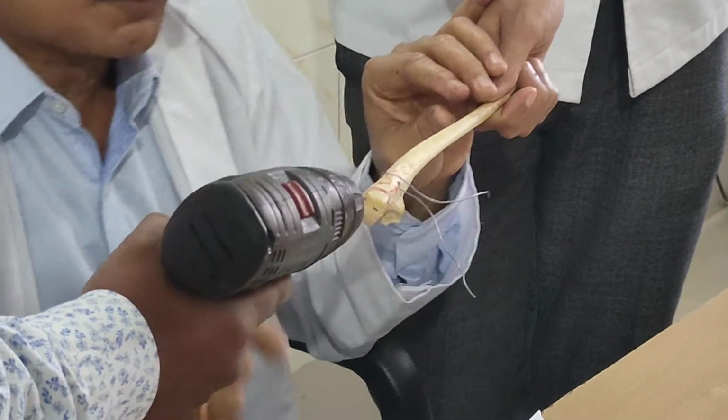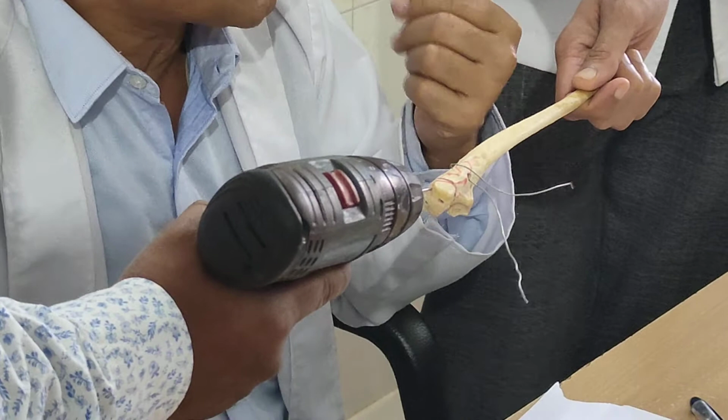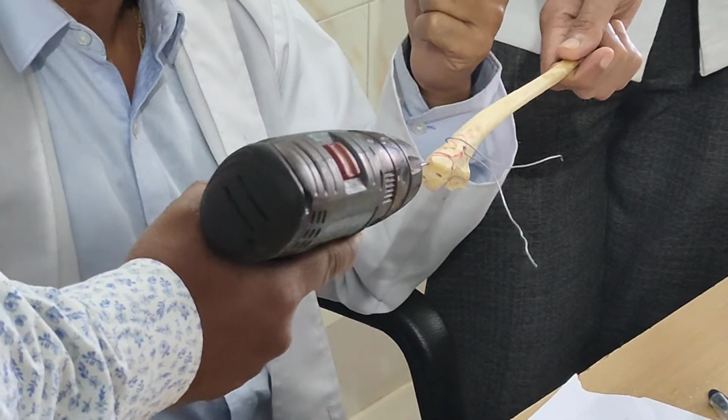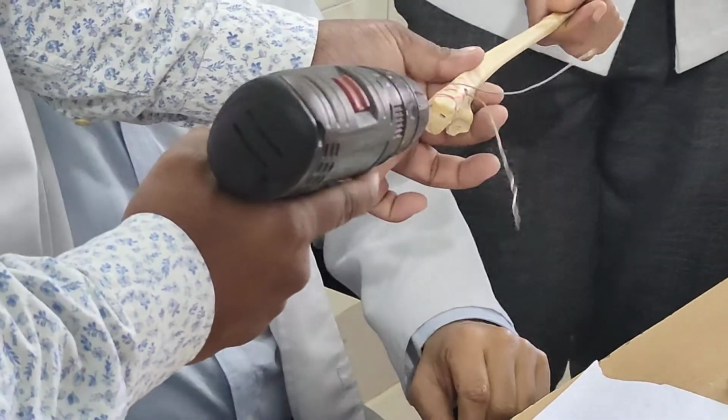If you are going too much, it may cause damage to other things also. Okay, fine. Go for the next one.